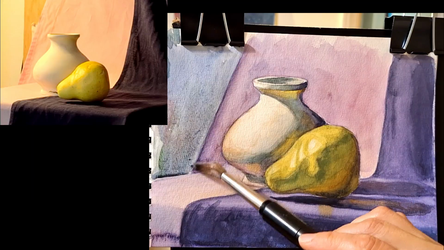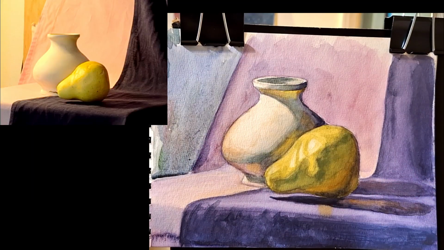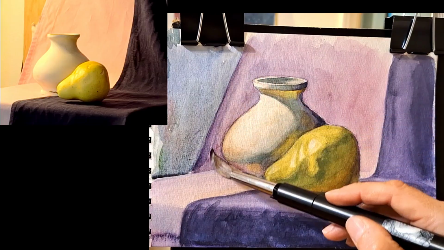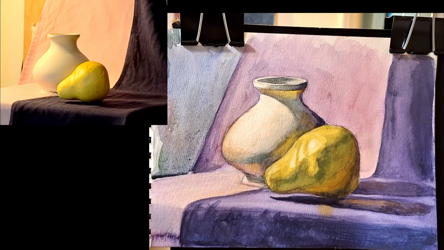Some of this color will come over here, some of it will blend with that, and that gets to go further back once again.